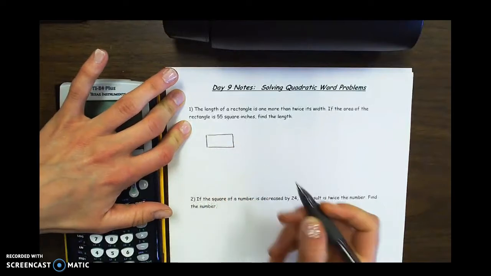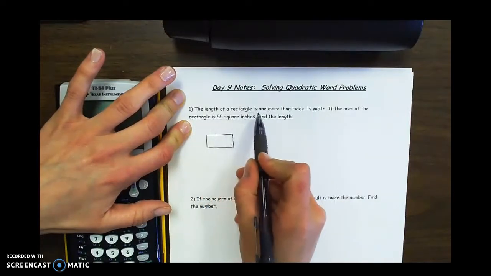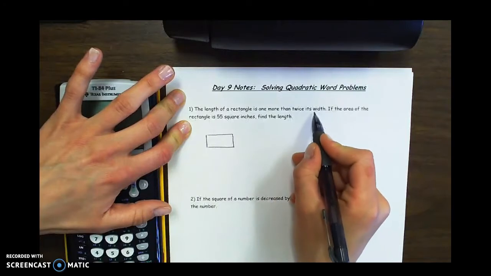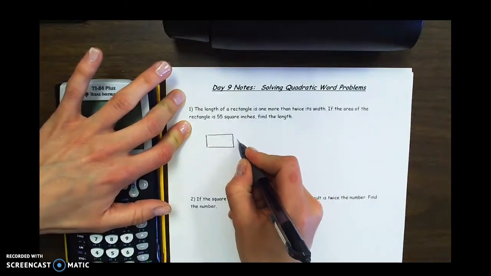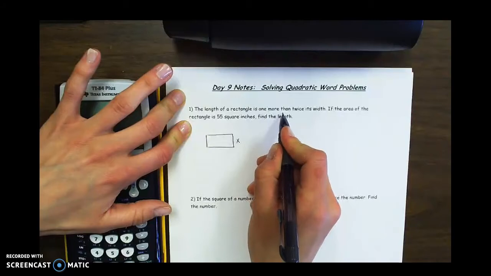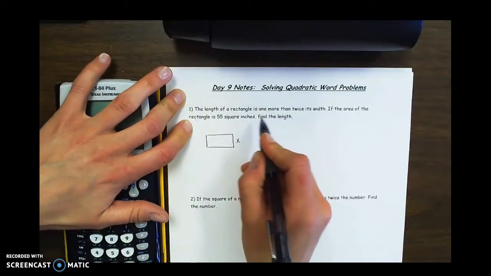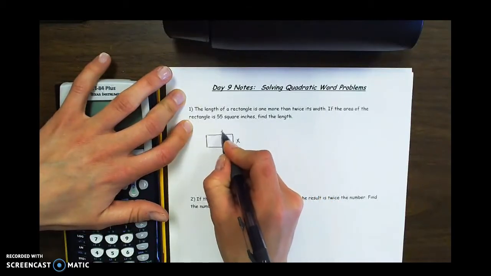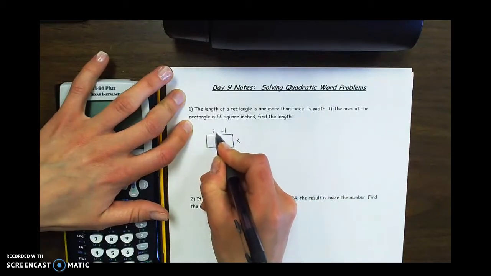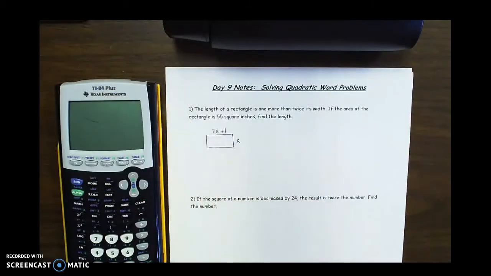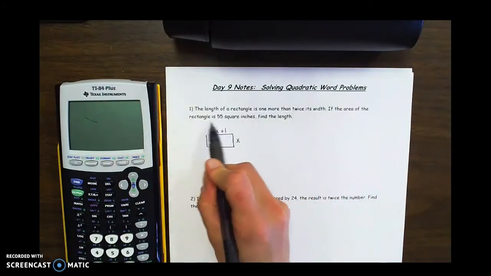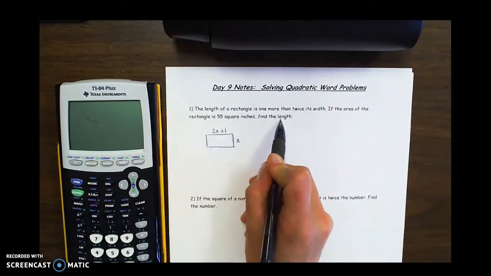It says the length of the rectangle is 1 more than twice the width. So they're not explaining the width to us at all. So that's going to be your x. Now the length is 1 more than twice the width. So 1 more is going to be plus 1. And it's 1 more than what? Twice the width. If the width is x, that means this is going to be 2x. And we've got it. Now it says if the area of the rectangle is 55 square inches, find the length.